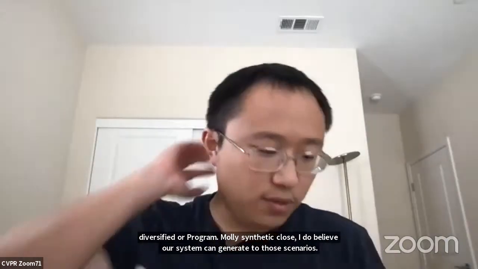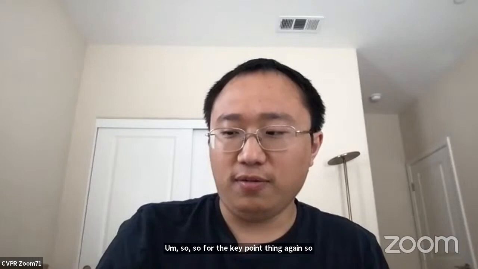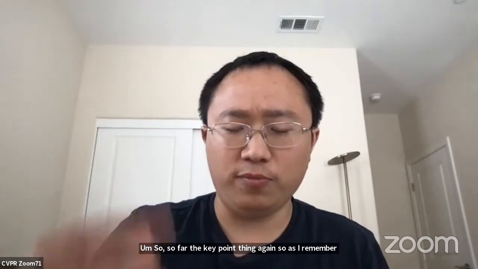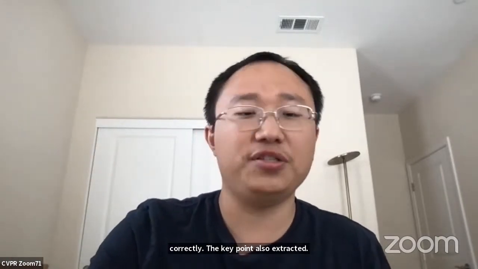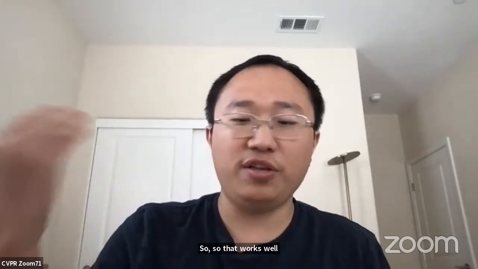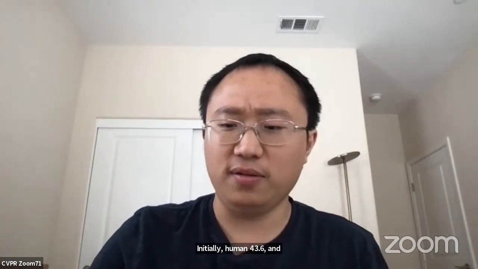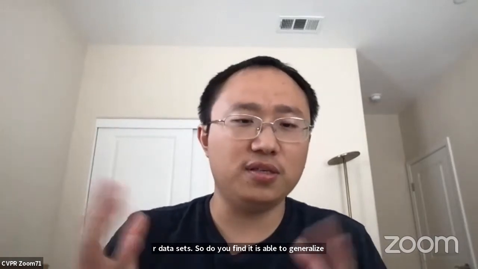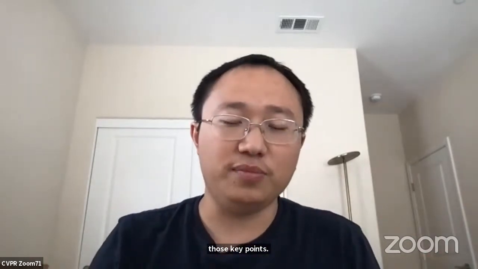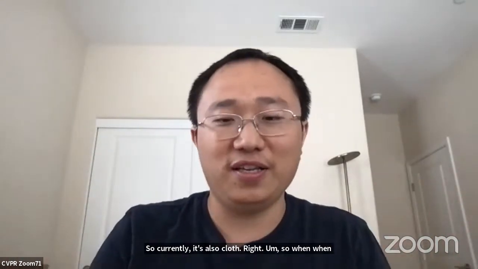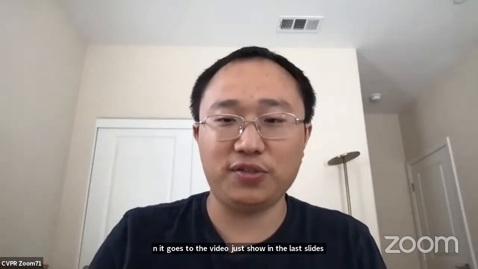For the keypoint part again, as I remember correctly, the keypoints are extracted with some self-supervised prediction or reconstruction tasks. That works very well initially on the Human3.6M dataset and some other datasets. Do you find it is able to generalize, with unsupervised or self-supervised keypoint discovery, to more complex data? Currently it's also cloth, right? When it goes to the video you just showed in the last slide, how is it going to generalize to those environments?